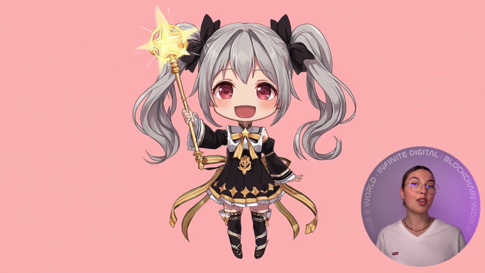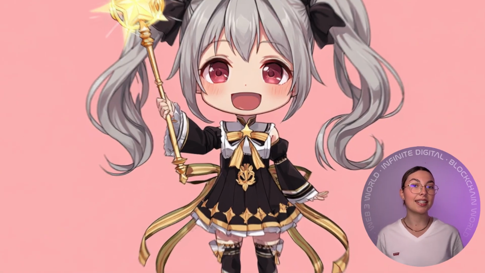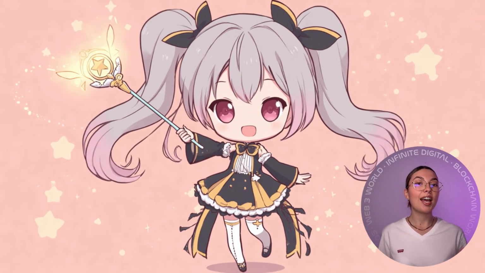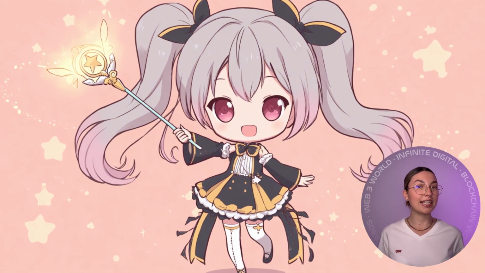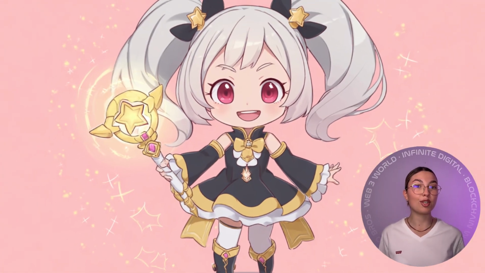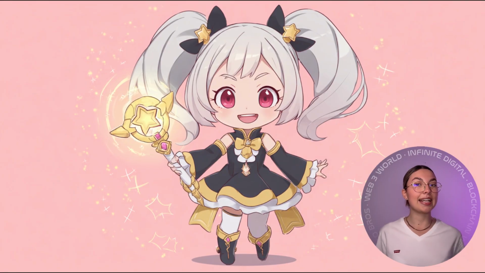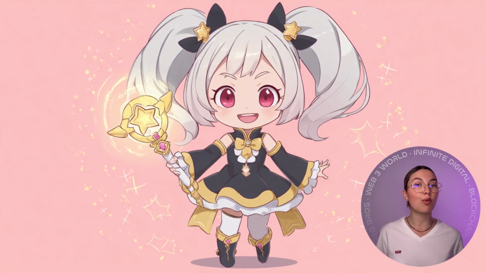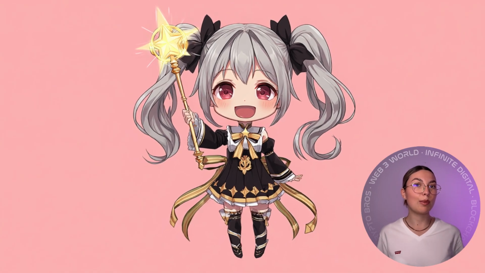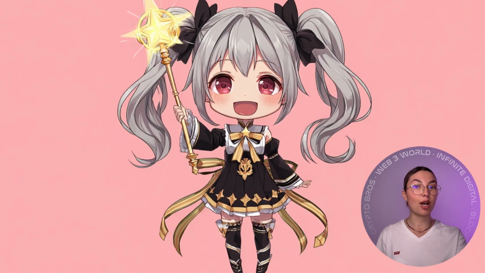Now, I started with Midjourney, which is known for producing really polished images. Now, the results looked good at first glance. Nice colors, clean rendering, but when you zoom in, you start noticing things. Some of the outfit details, like the ribbons and the brooch, weren't fully accurate, and the proportions sometimes leaned more toward small anime character rather than true chibi proportions. It looked nice, but it didn't fully follow the prompt.